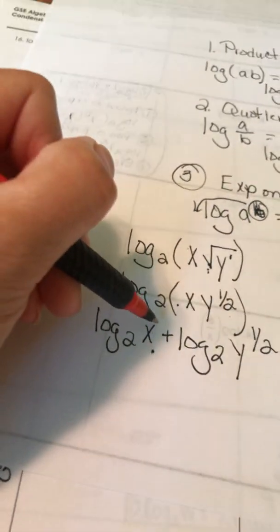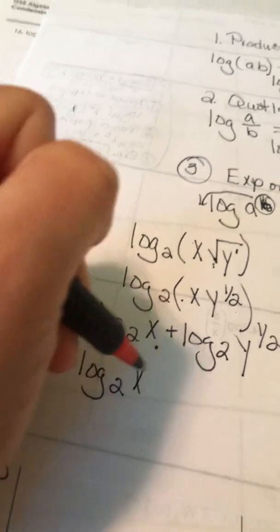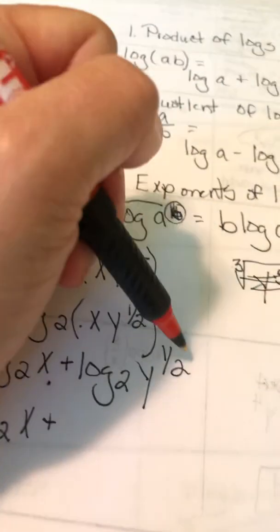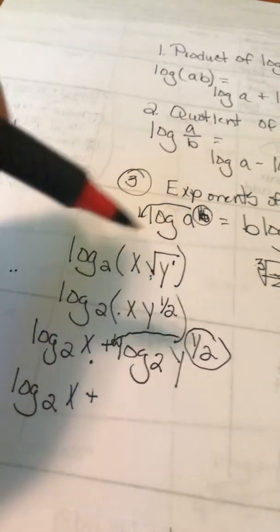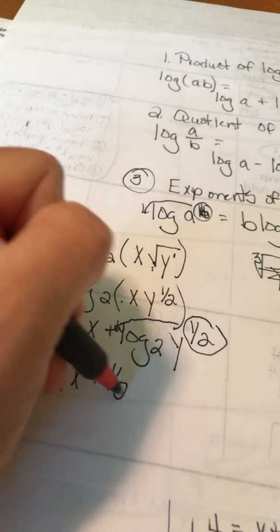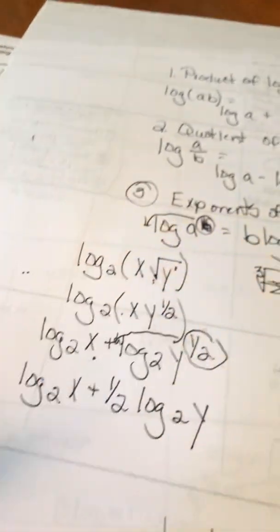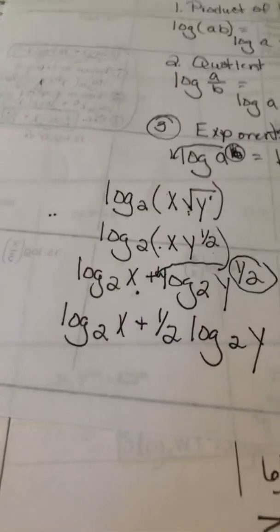So we don't have an exponent here, so we don't have to do anything with this one. So just log 2x plus, but we do have log 2y to the 1/2 power, so we're going to take that 1/2, move it to the front. So it's going to be 1/2 log 2y. So that's how we would expand it. So that's basically it, expanded.